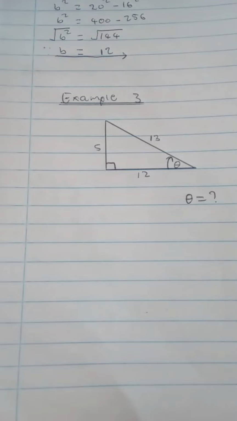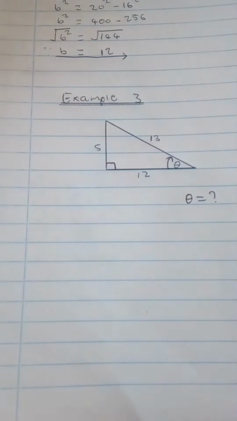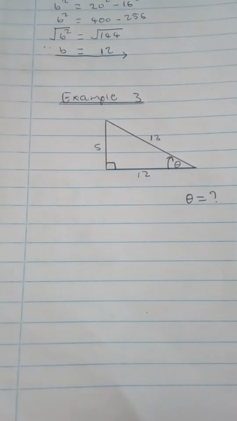So on example 3, we are going to go deeper. Here we are given all the sides: the opposite side, the adjacent side, and also the hypotenuse. And here we are required to find angle theta. Okay, so how do we find this angle theta?